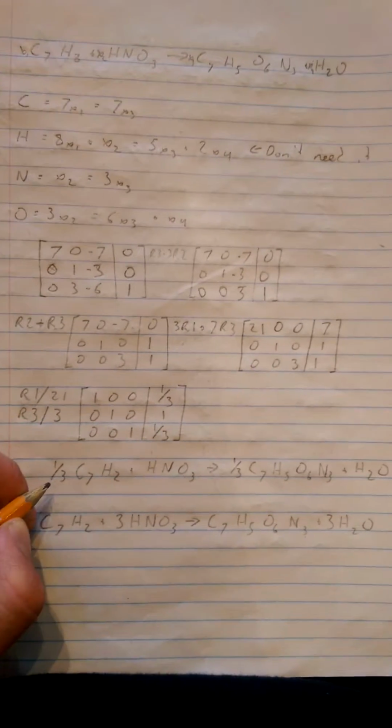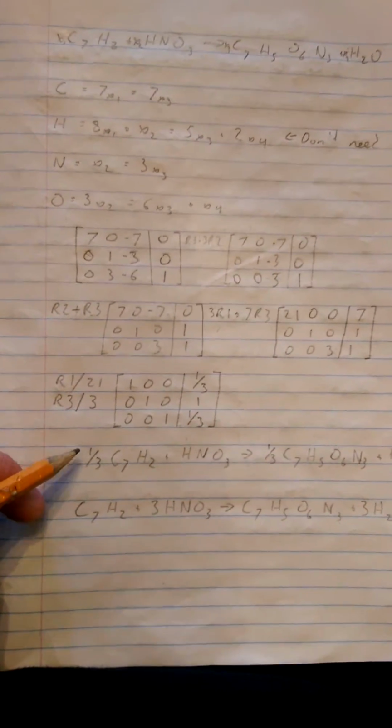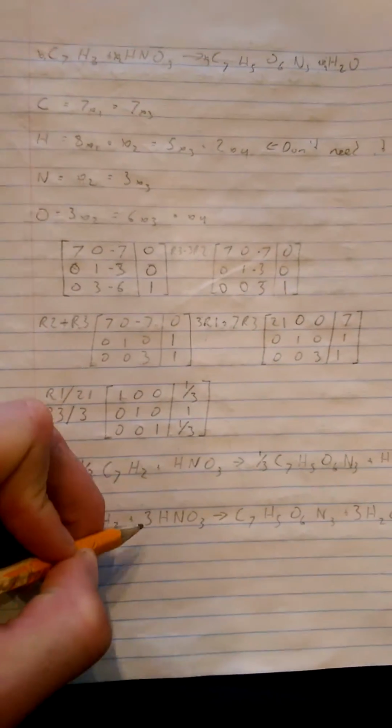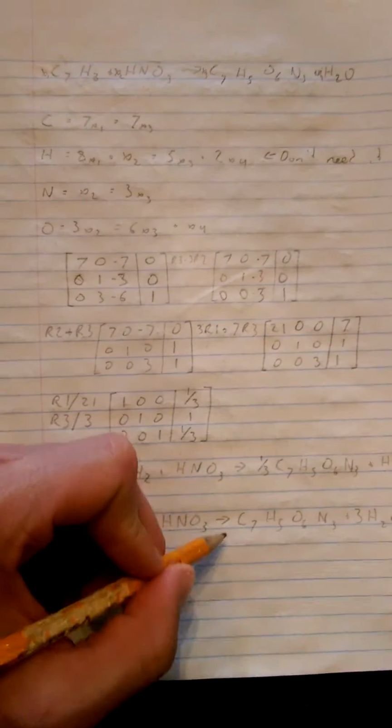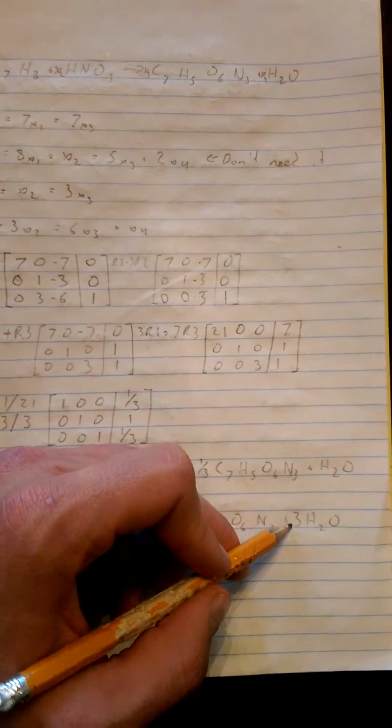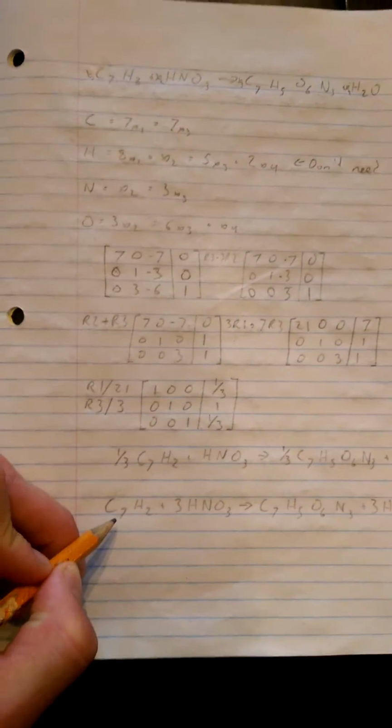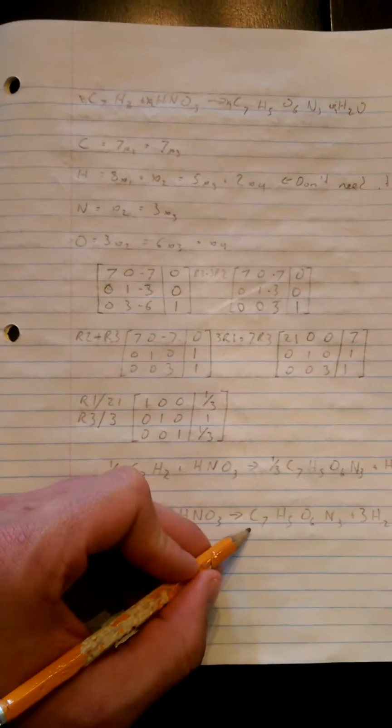I set x4 to equal 1, and I came up with this equation, and you can't have fractions, so I multiplied each term by 3, so this coefficient became 1, this coefficient became 3, this coefficient became 1, and this coefficient became 3. And to check it, you have 7 carbons in the first term, 7 carbons on this side.